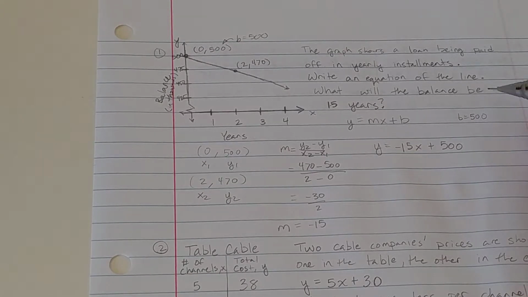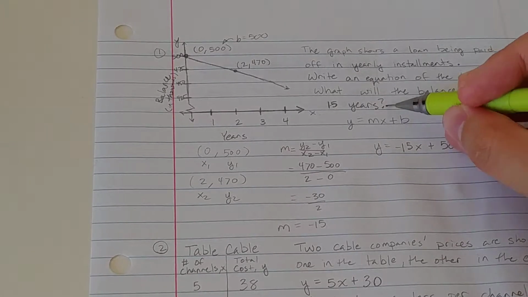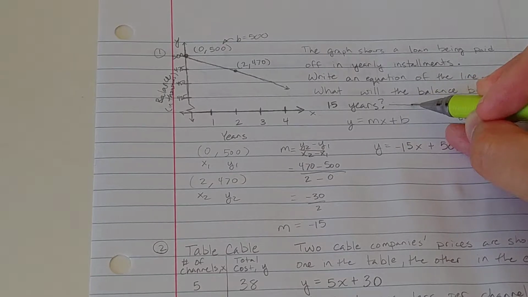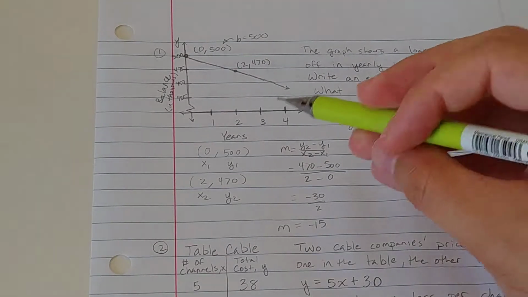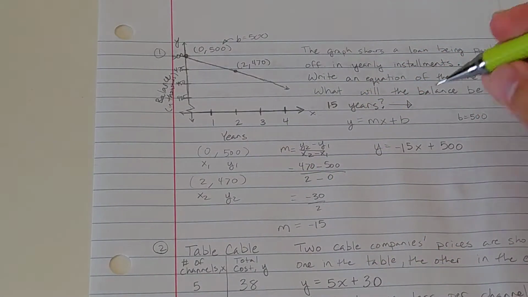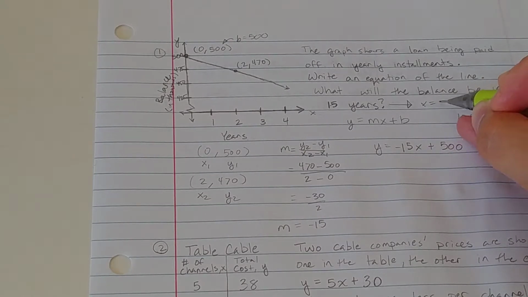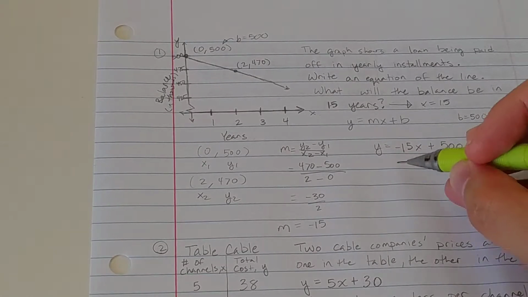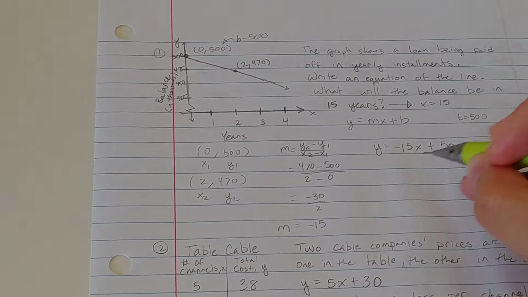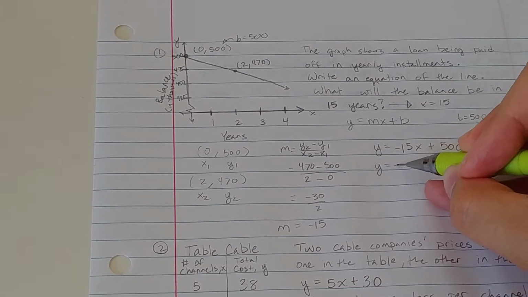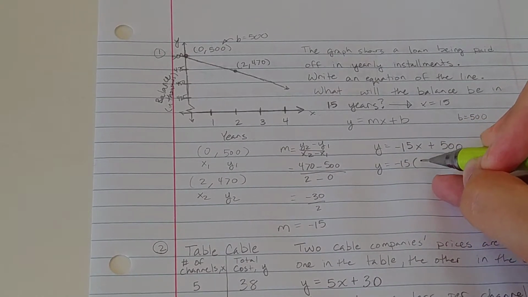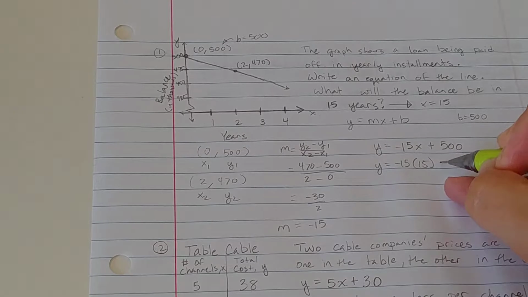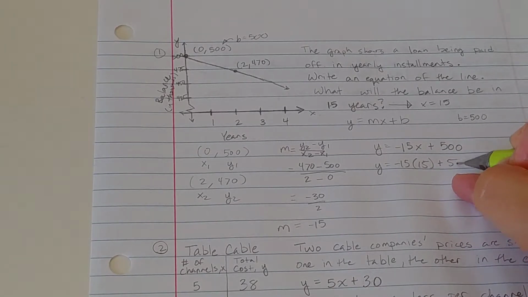Now what will the balance be in 15 years? So this means, remember years is our x, so x equals 15. So we're going to plug in 15 for x there. And y equals negative 15 times 15 plus 500.